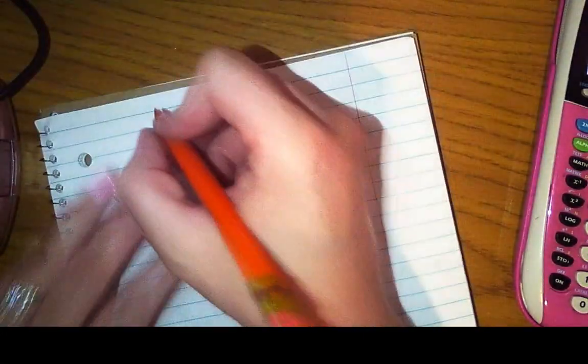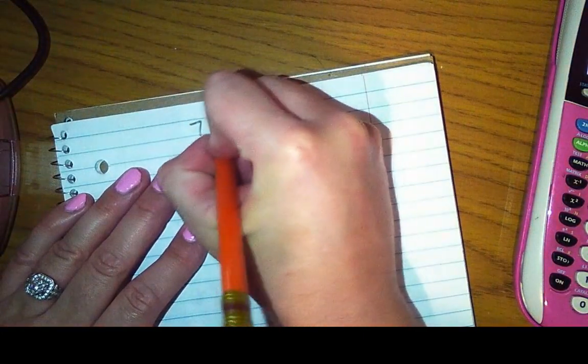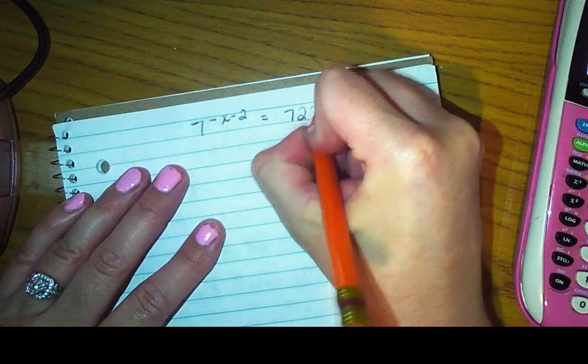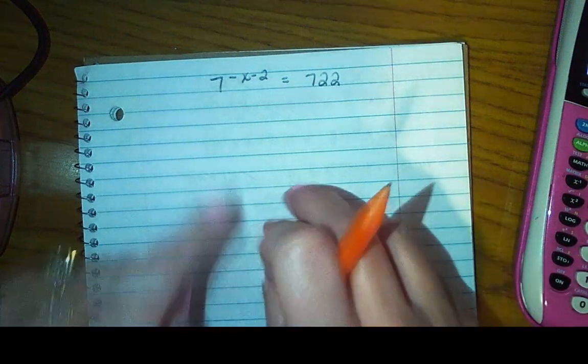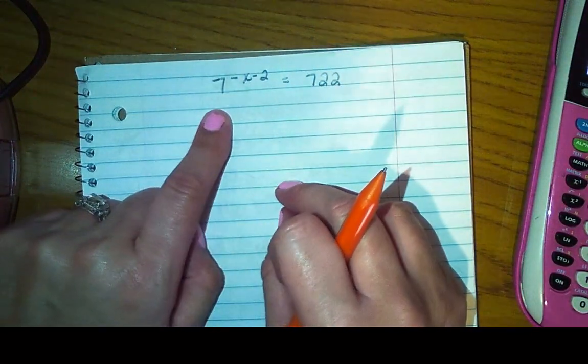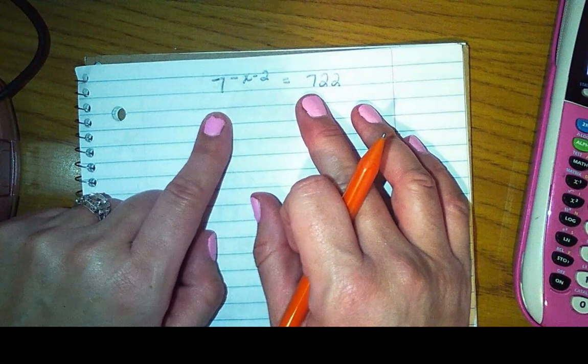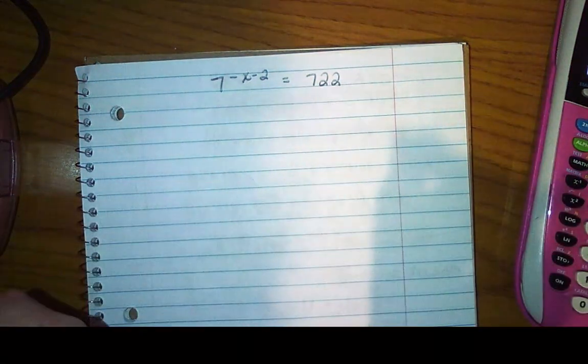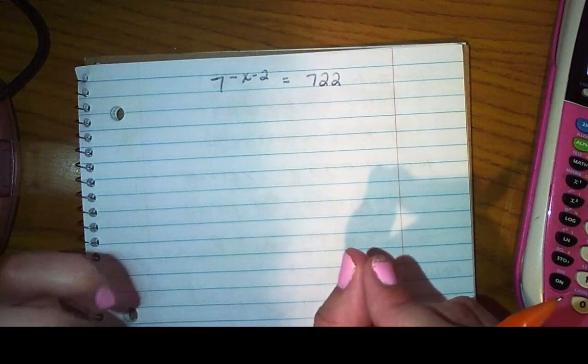All right, so we have, I'm moving around. All right, let's do 7 raised to the negative x minus 2 equals 722. So I'm in exponential world. I don't know base 7 off the top of my head, neither does my calculator. And I don't know 722 off the top of my head. So I don't care which log you use as long as you're consistent. Either use the natural log the whole time or use a common log the whole time.